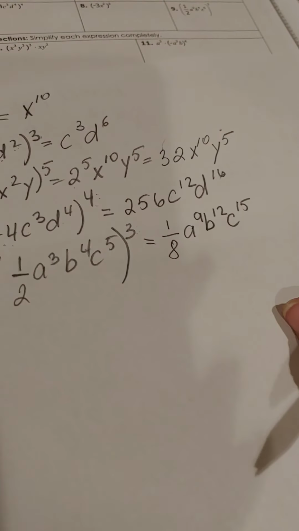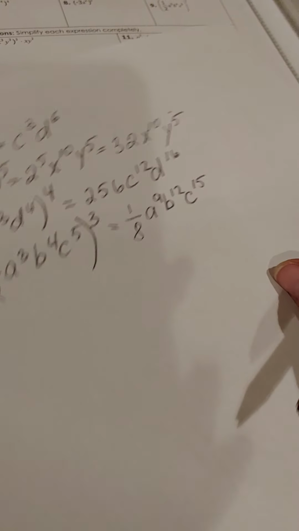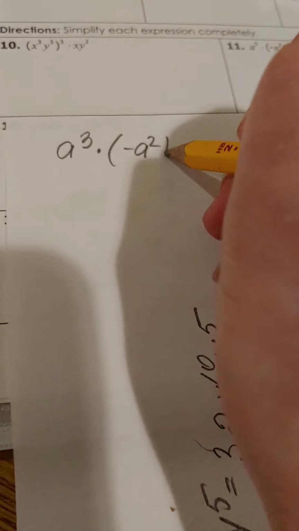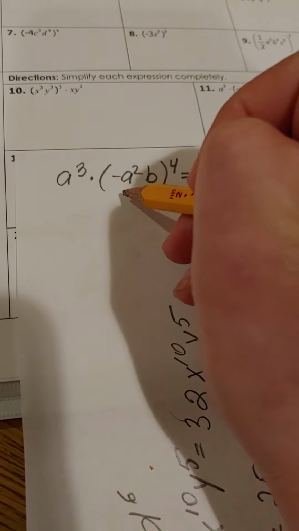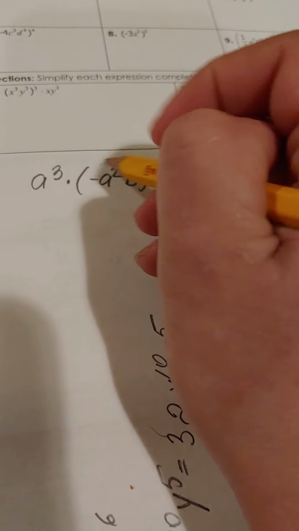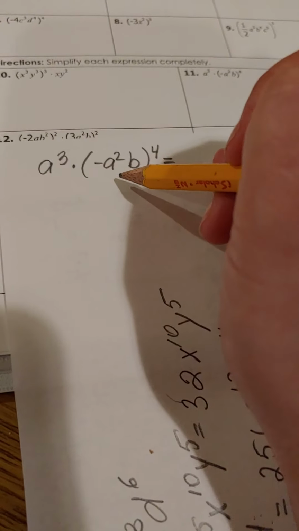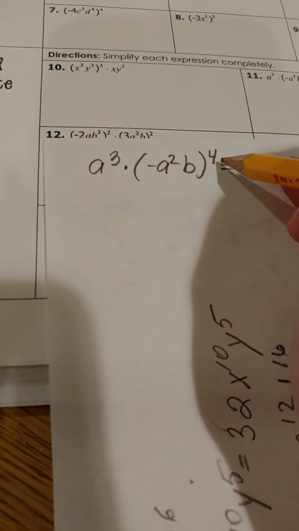All right, let's do number 11. Let me turn the page and write down number 11. A to the third power times negative a squared b to the fourth power. Okay, here whatever is inside of the parentheses has to be raised to the fourth power.